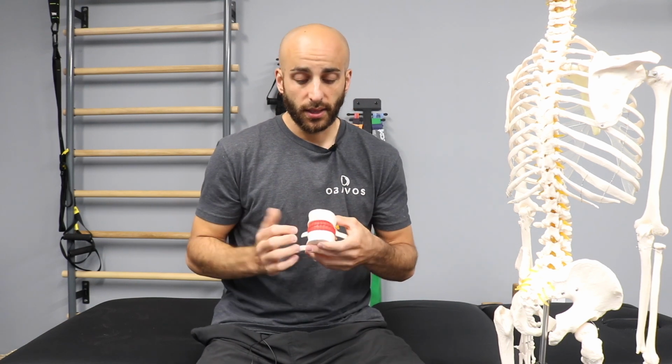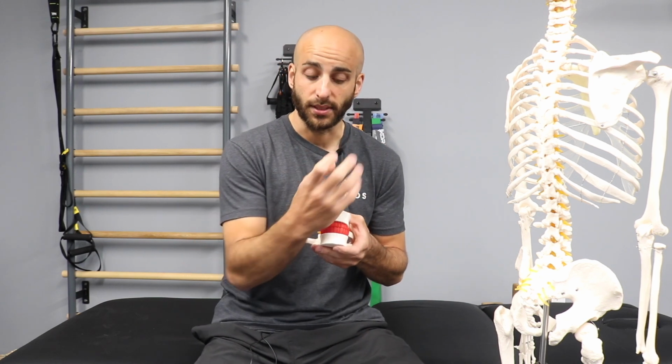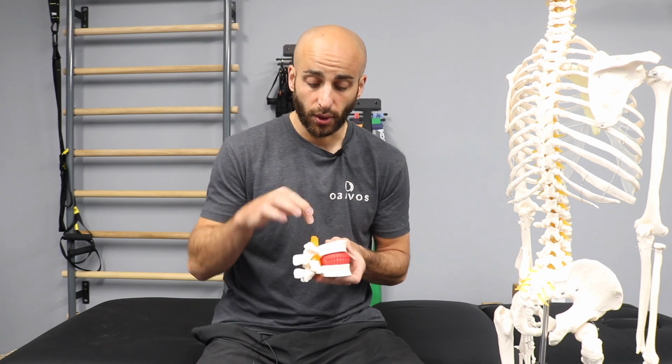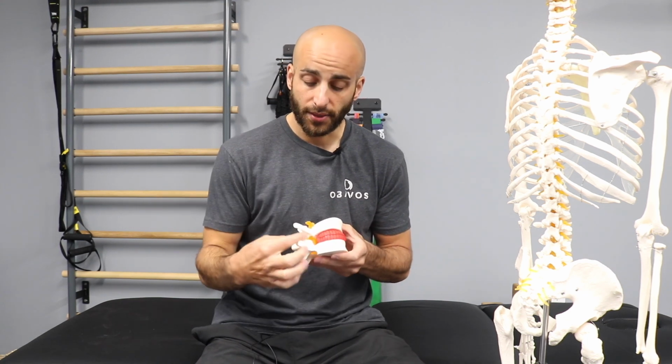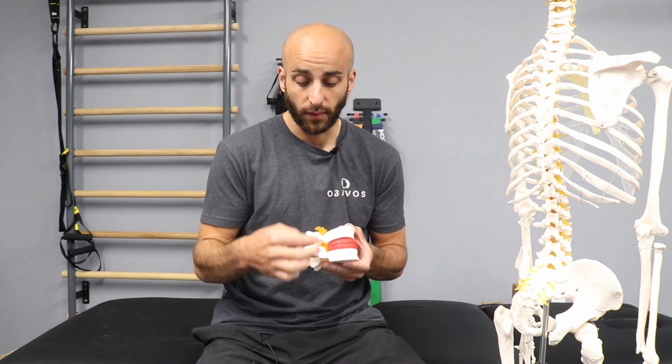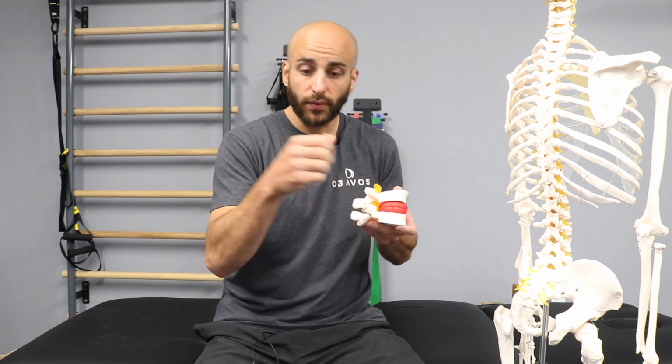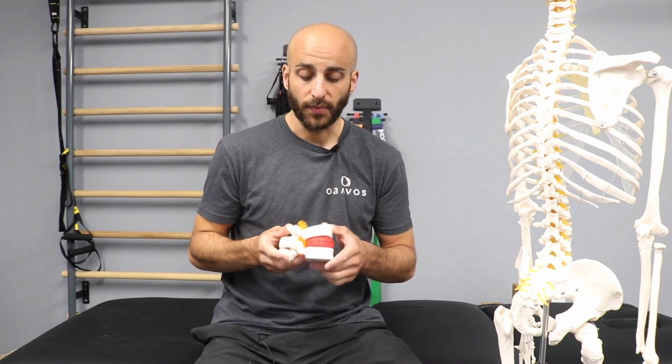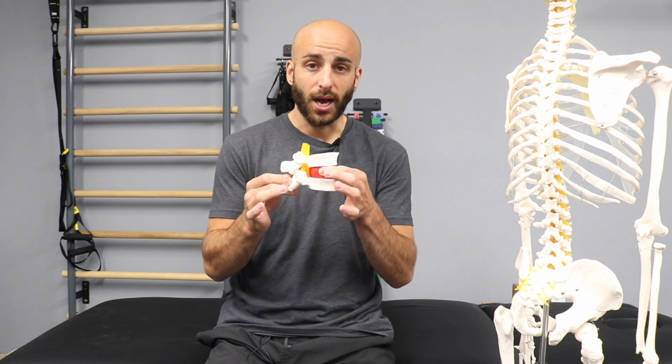In the disc, there's the annulus fibrosus surrounding the outside of the disc, and inside the disc is the nucleus pulposus, that jelly-like substance. Then we have our spinal cord going down, and the nerve roots coming out of the spine. In this case, this would be the L4, L5 nerve root going down into the sciatic nerve, going down the leg. This is just the example. Now, we have to understand the pressures on this disc and how it can affect the nerve root.